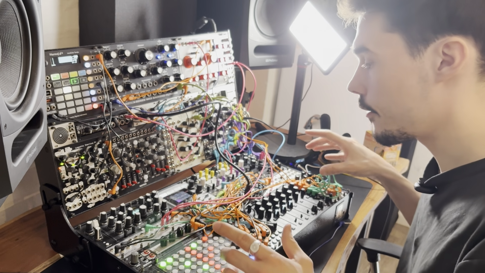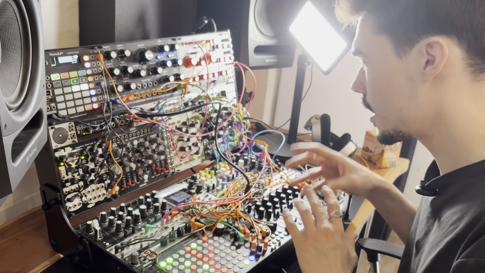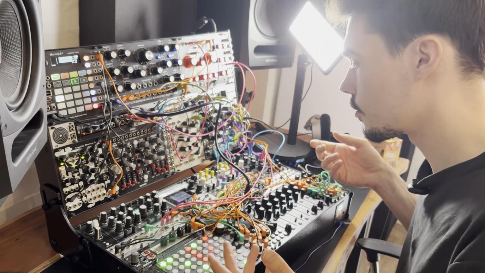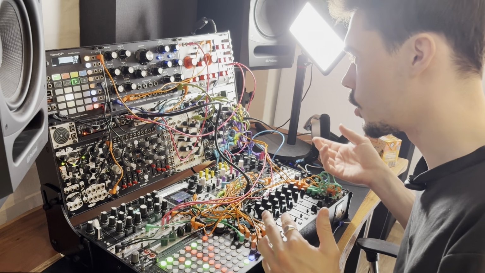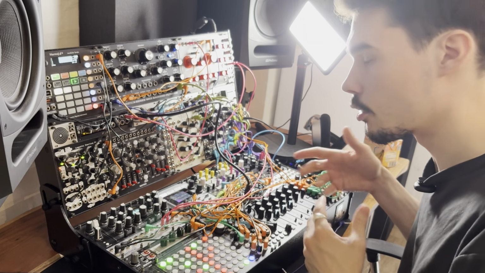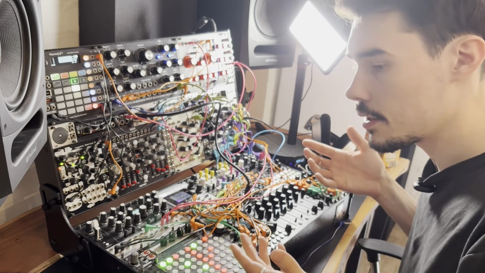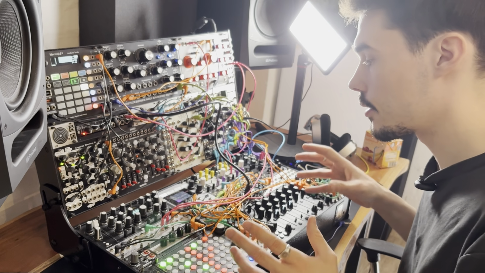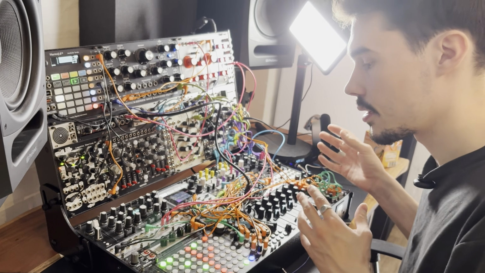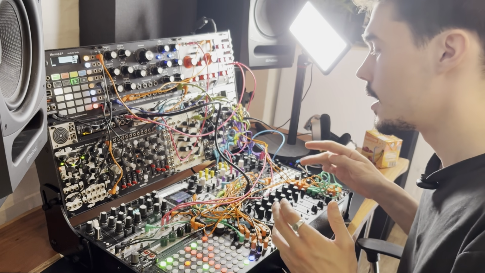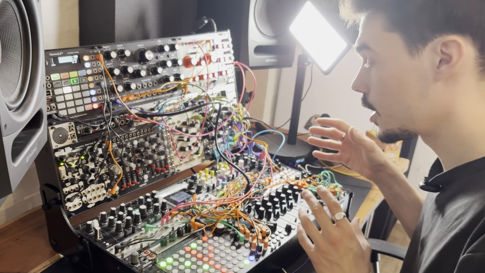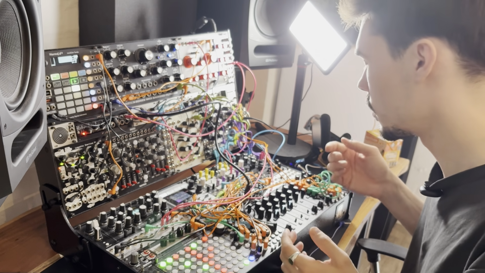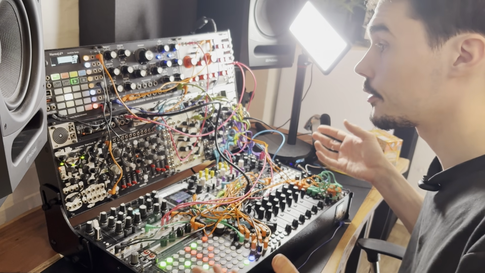It's a lot of effort that goes into the mixing stage to have a very good sounding system so that it can compete with DJs that usually play mastered tracks, which a live act will usually never have the same quality, but you can try to get close to it. And that's my Eurorack system and how it works.